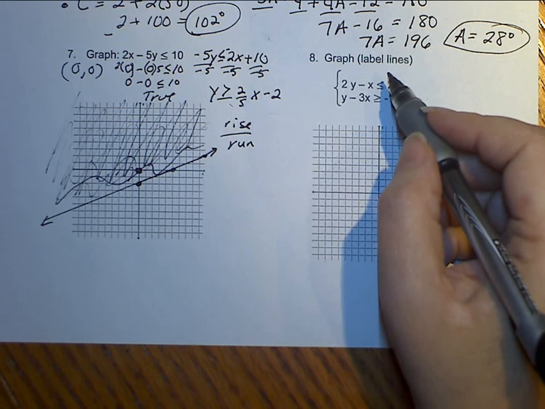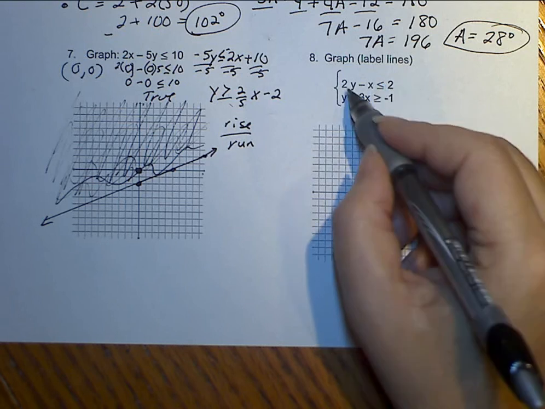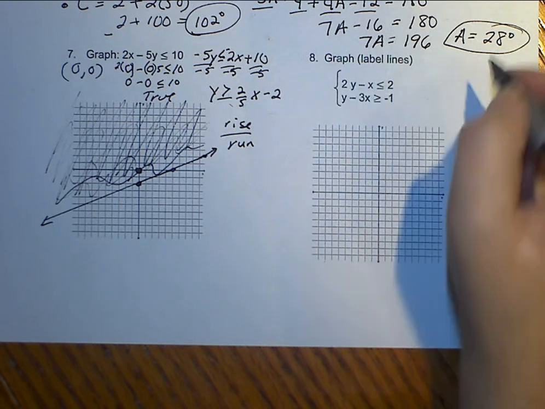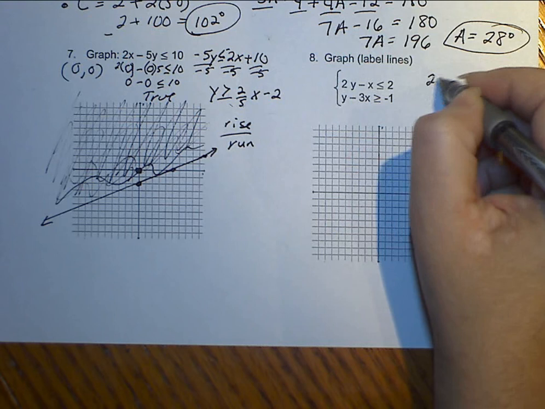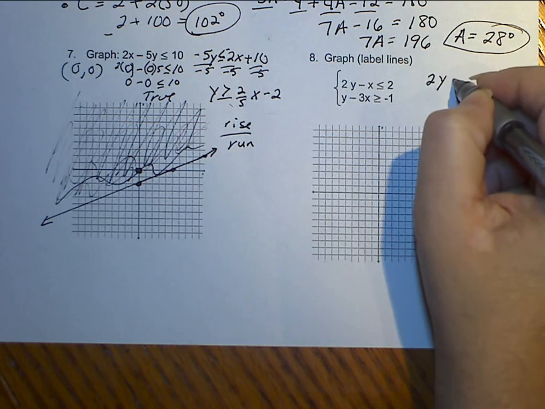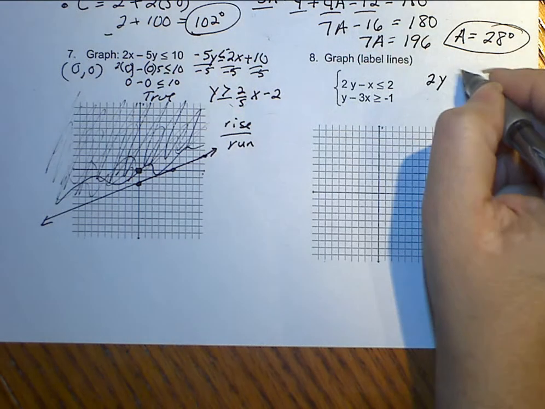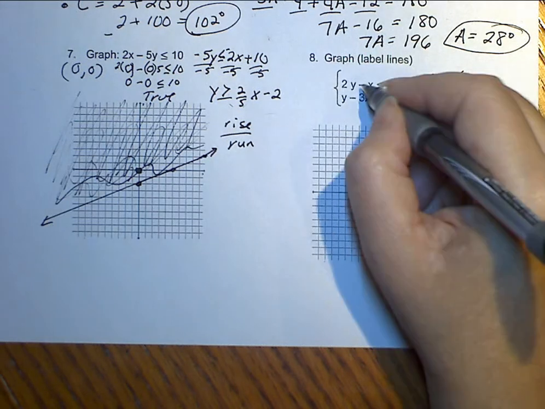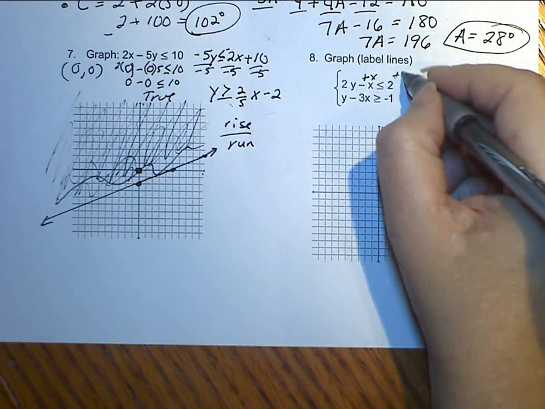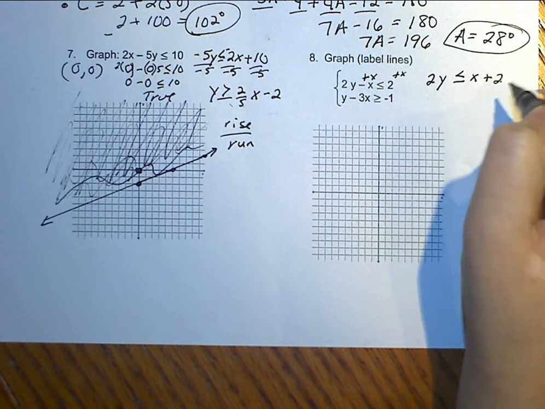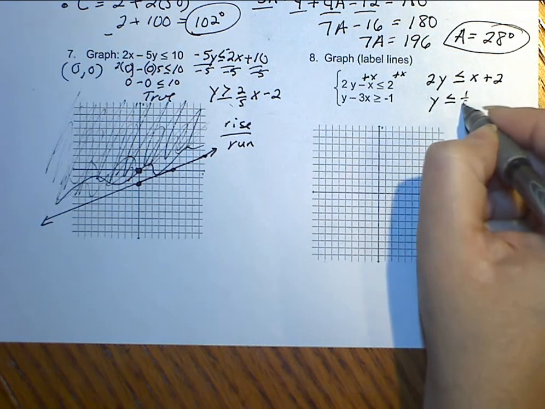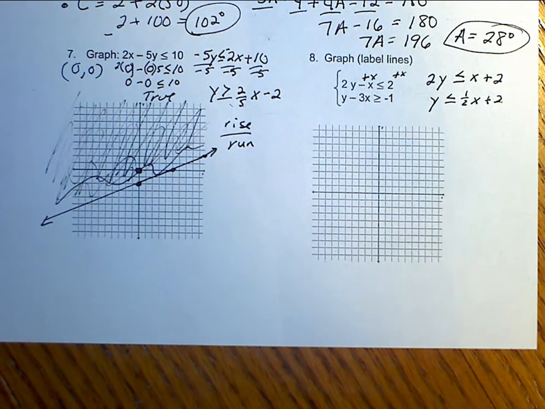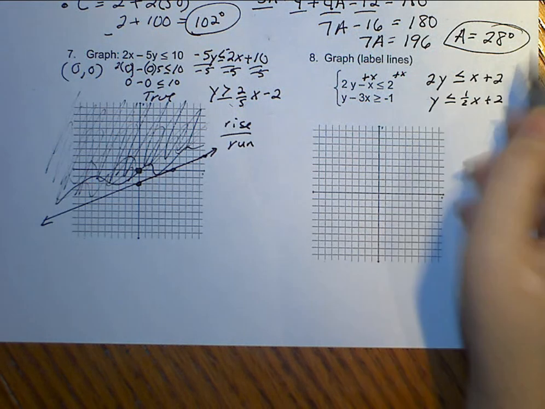Alright, so we're going to go here, put this into my y equals. So 2y is less than or equal to, I'm going to add x to both sides. So it would be x plus 2. Divide by 2, I have y is less than or equal to 1/2 x plus 2. I'm dividing by 2, so it's plus 1. Sorry about that, guys. Should have done that.